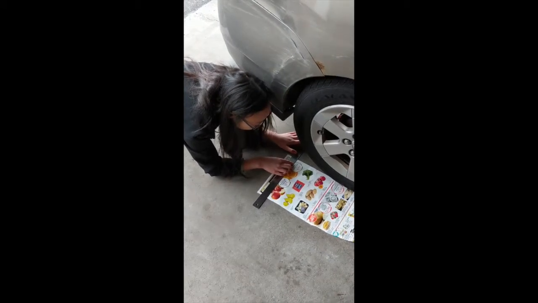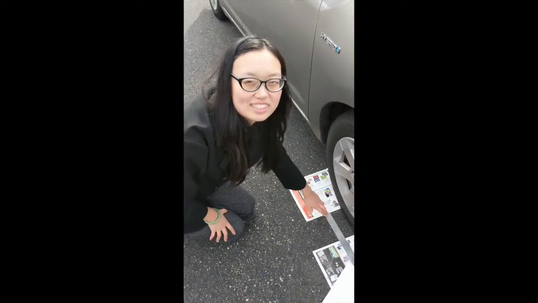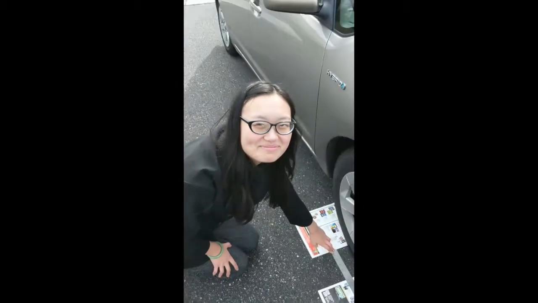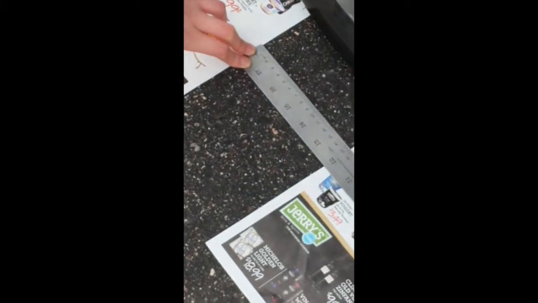14.09 centimeters for tire 1. It's 15 centimeters. Still 15 centimeters.